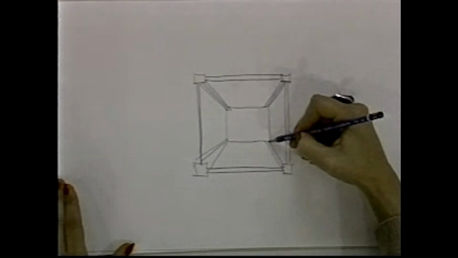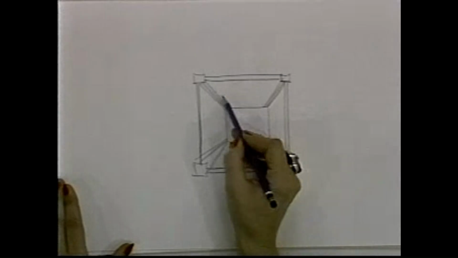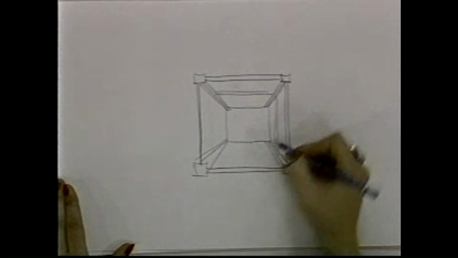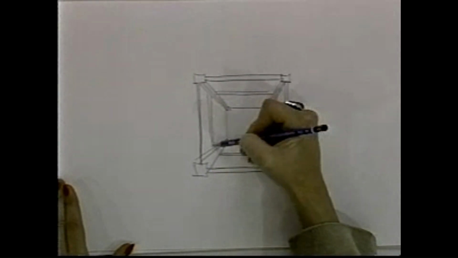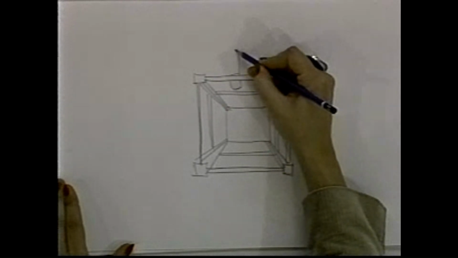On the mirror, here we're sitting. There is a connection for us not to fall. And here we see our feet on the chair.